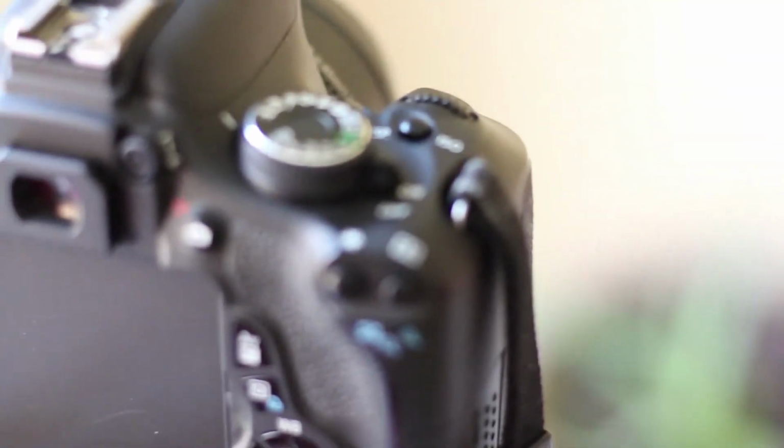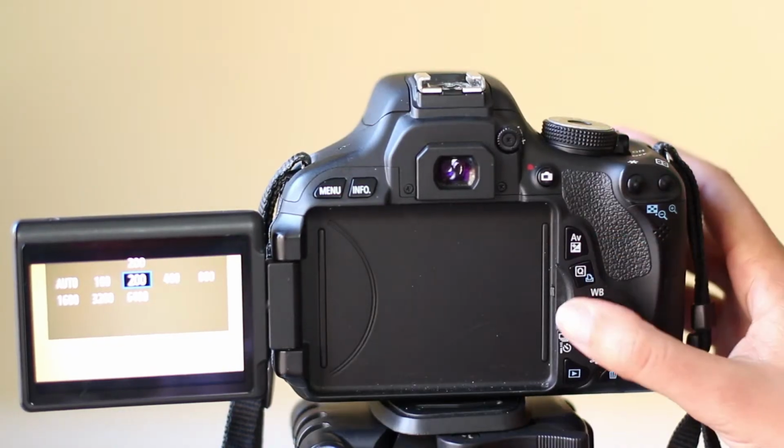As you can see on the screen right here, this is how you change the ISO. You simply press on the ISO button on a Canon and then rotate the dial to where you want it to be. So in general, just in case you guys want to know, if you're shooting outside, you want your ISO to be at 100, which is the lowest. But if you're inside, you can fool around between 100 and 400.